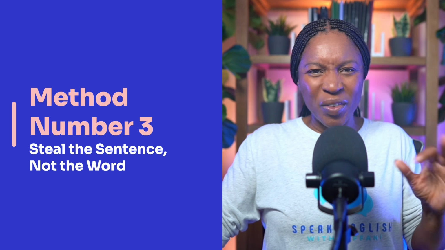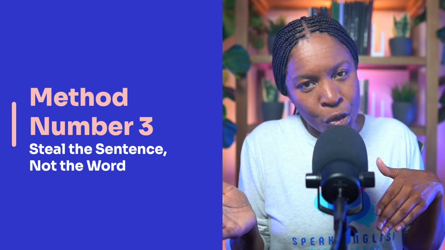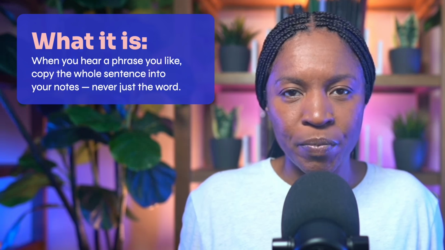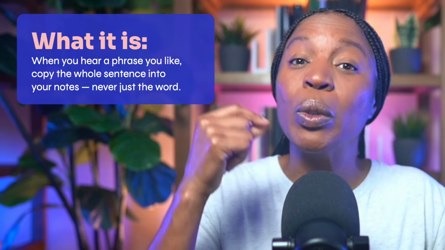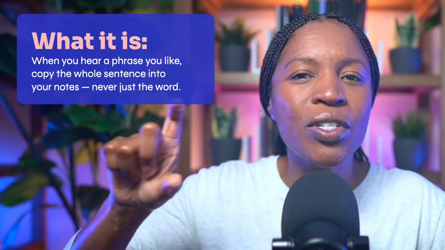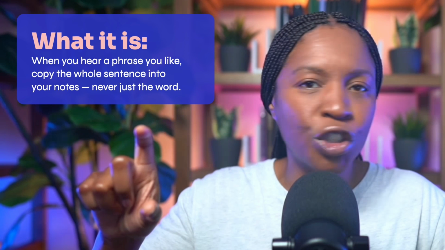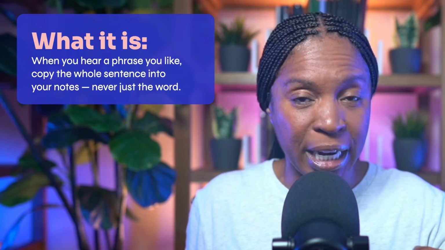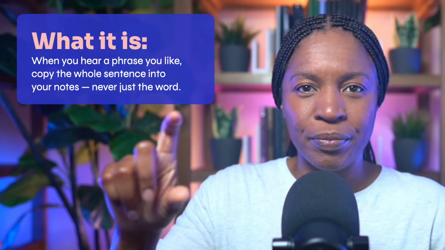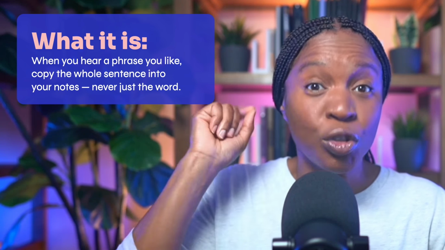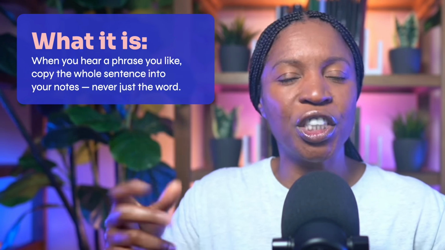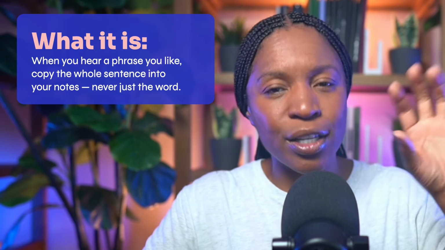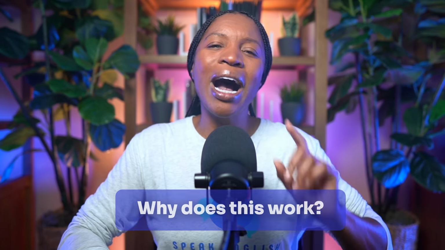Method number 3 now. Steal the sentence, not just the word. What is this all about? You see, when you hear a phrase you like, copy the entire sentence into your notes, never just the word. Many times as an English learner, and this happened to me as well when I was studying Korean, you'll see a new word or a new expression and you'll just write it down in your notebook. No, what you need to do now is write the entire sentence that has the word or expression included in it. Why does this work?